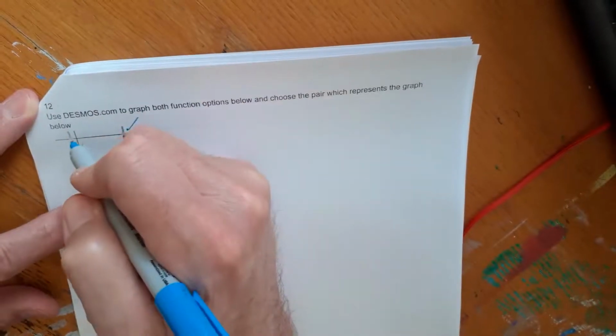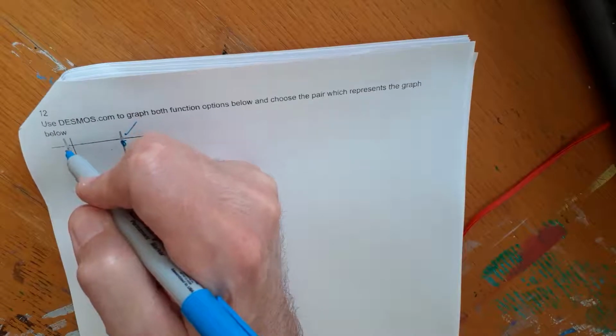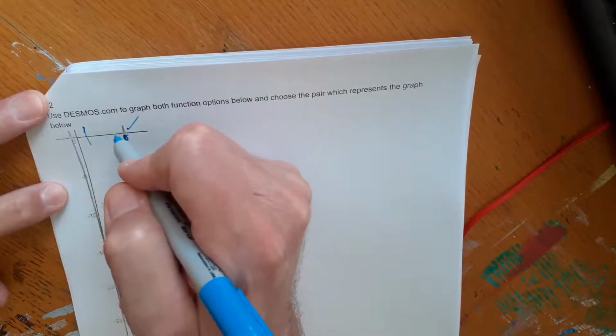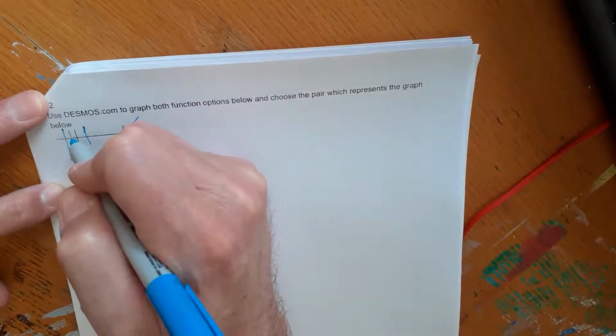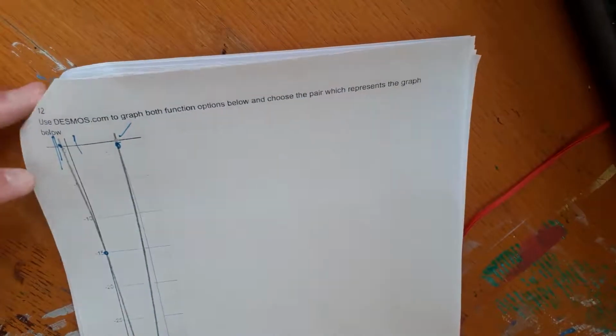And do I have a negative 3/5? Looks pretty good. I mean, I'm estimating, I'm guessing. All right, if this is 1, 2, 3, 4, 5, then 1's here, 3/5. I'm guessing, but it looks pretty good.